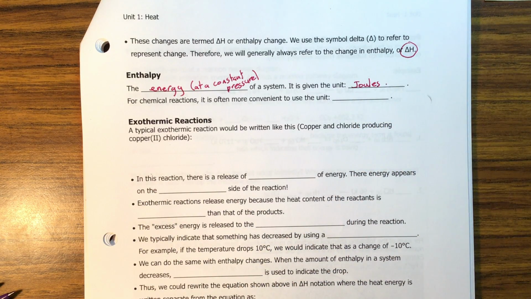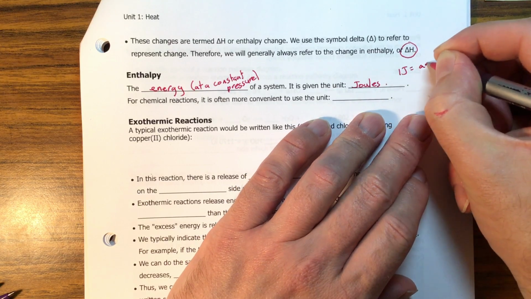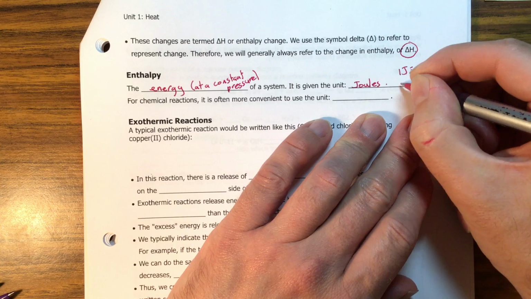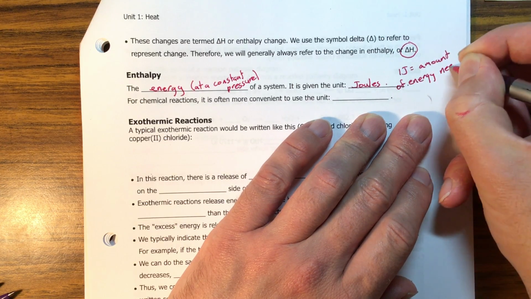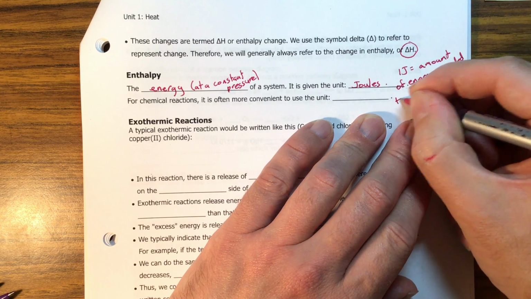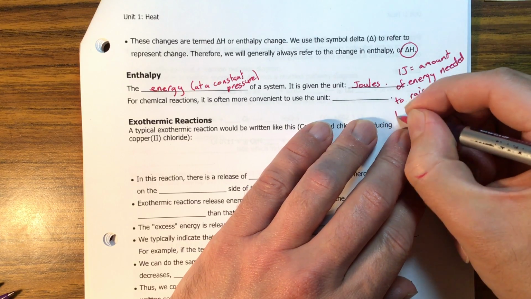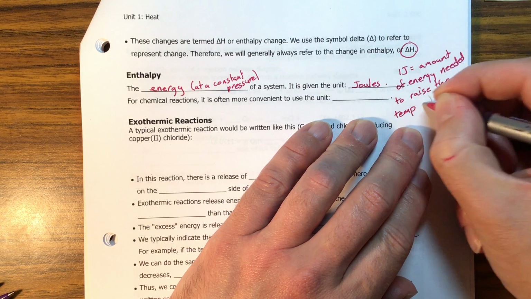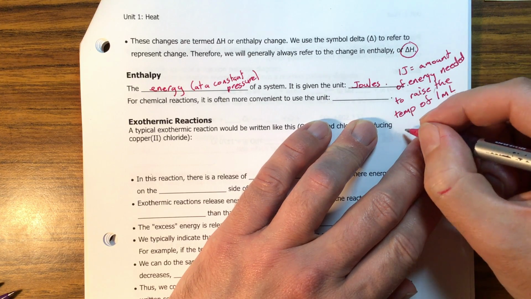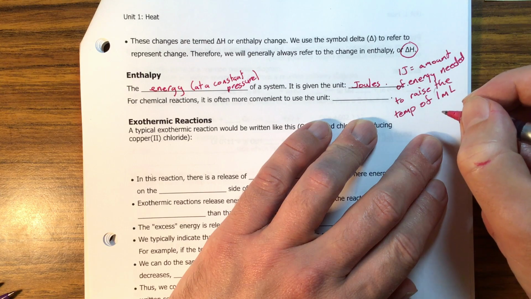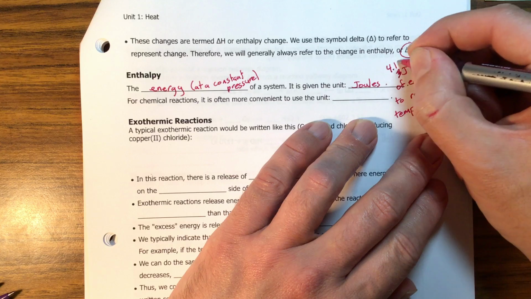Remember, 1 joule of energy, so 1 joule equals the amount of energy needed to raise the temperature of 1 milliliter of water. Sorry, it's not 1 joule, it's 4.18 joules.